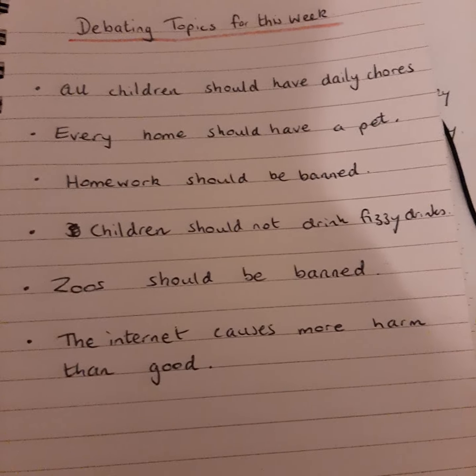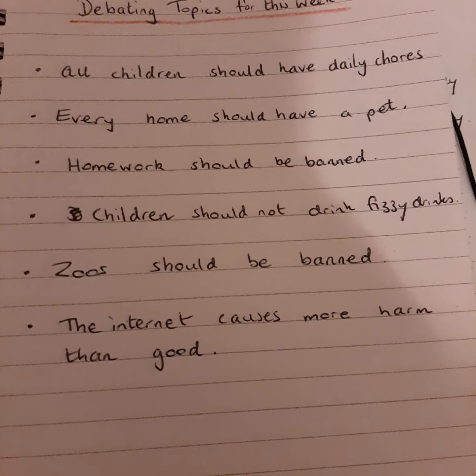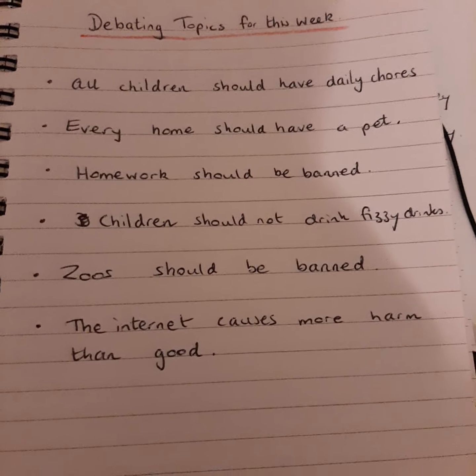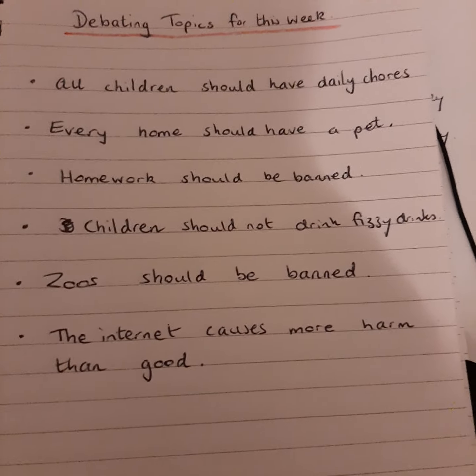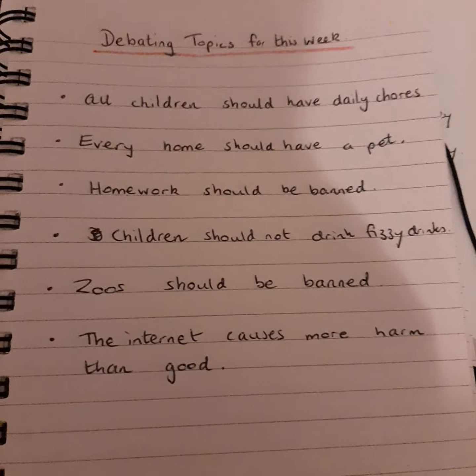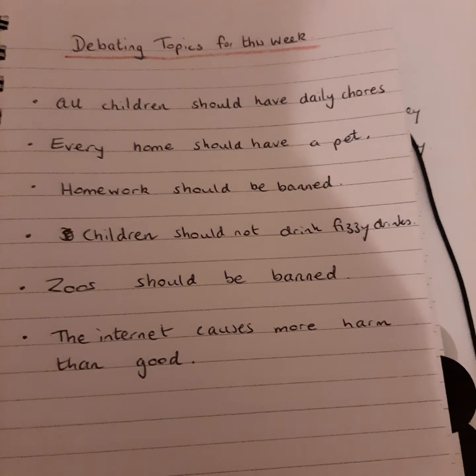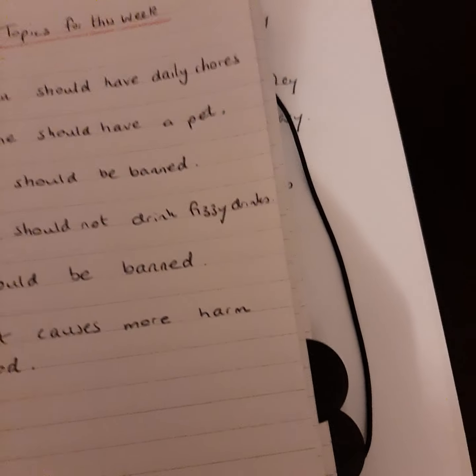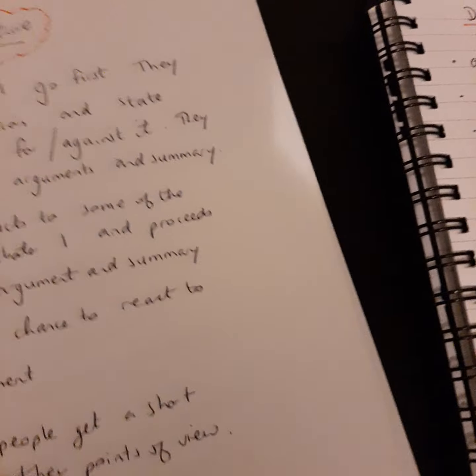All children should have daily chores, or every home should have a pet. Homework should be banned. Children should not drink fizzy drinks. Zoos should be banned. The internet causes more harm than good. If you have a better motion, use that one yourself and draw lots to see whether you're for or against it. Okay. Now the writing task is something very similar.